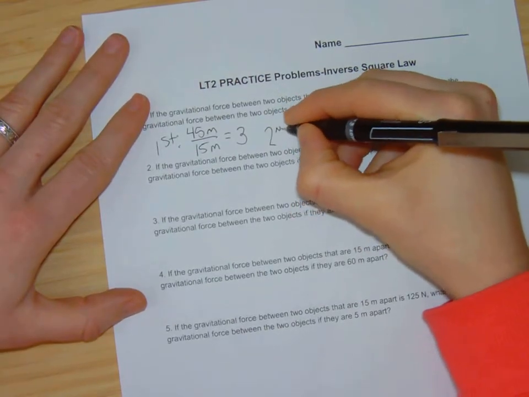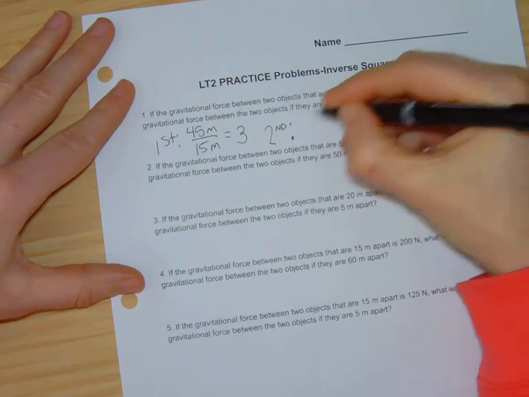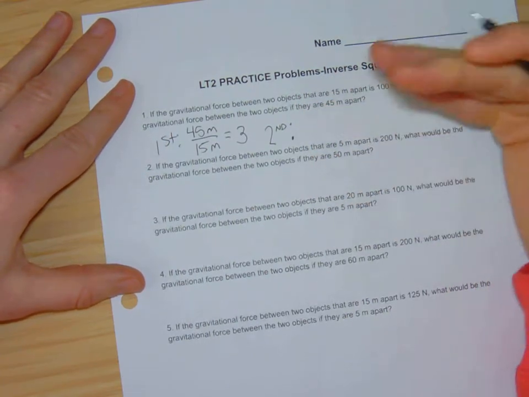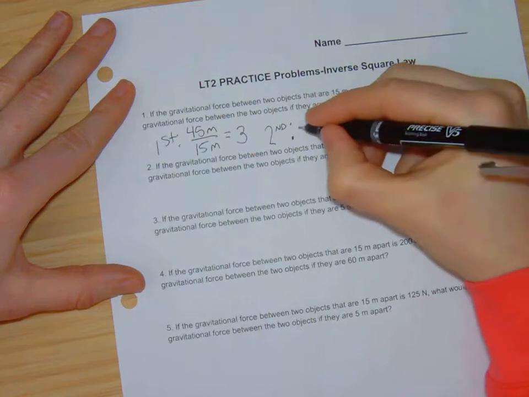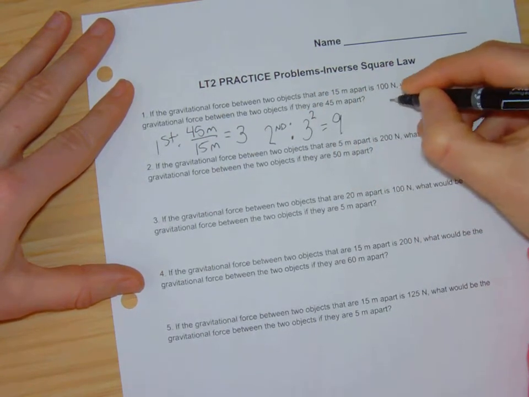Your second step, once you figure out how much closer or farther away we are getting, is you square that answer, because the square law is part of it. 3 squared is 9.